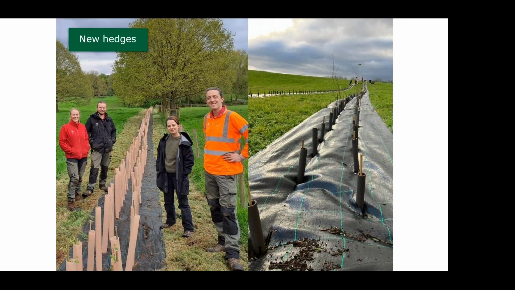Hedges, another big thing for us on the estate. We've lost about 45 kilometres of hedgerows in the last 100 years, and we've been tasked with trying to put back 25 kilometres in the next 10 years. So we've currently done 15 kilometres, and these are just two examples of hedgerows that we're using sometimes to separate farms, sometimes to create new connectivity in the landscape.